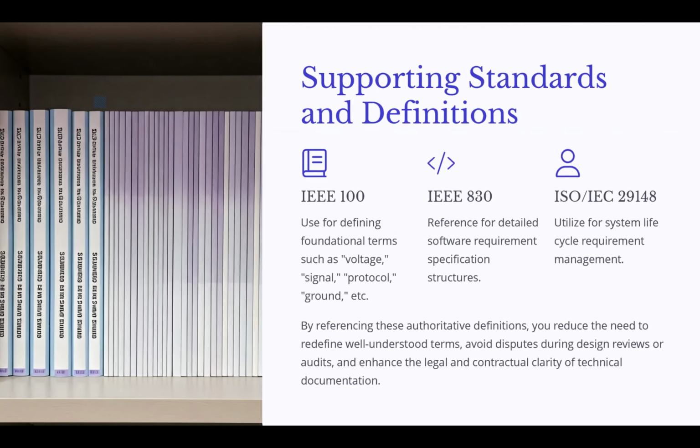Now, there are always supporting standards and definitions. We have IEEE 100 that defines all the terms precisely. We have IEEE 830, for example, that is a reference for detailed software requirements. Or ISO/IEC 29148 that is utilized for system lifecycle requirements. These standards could be supporting standards for 1233 for you to develop those requirements. You could reference those supportive standards in addition to 1233, so you could have precise, professional requirements for your project.